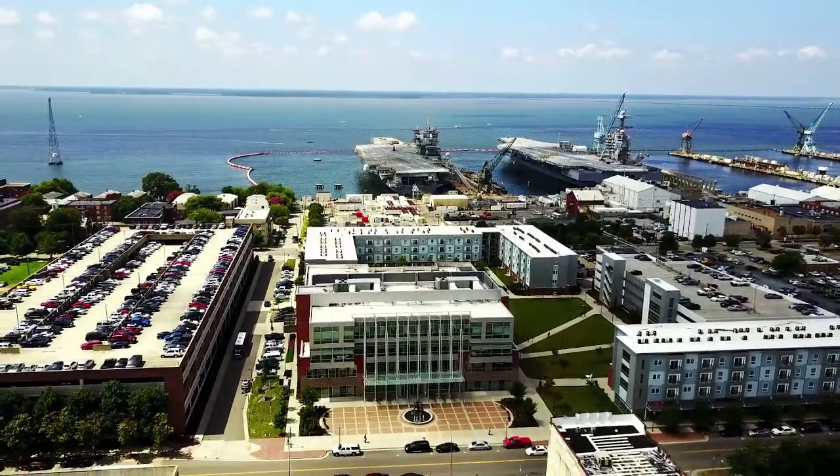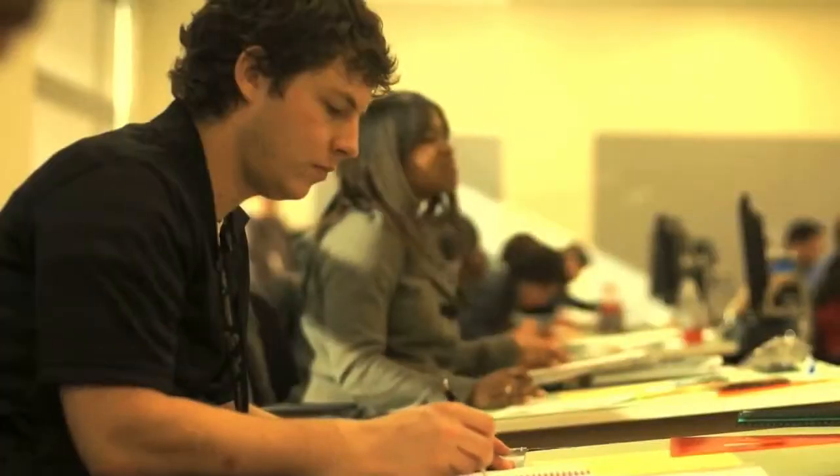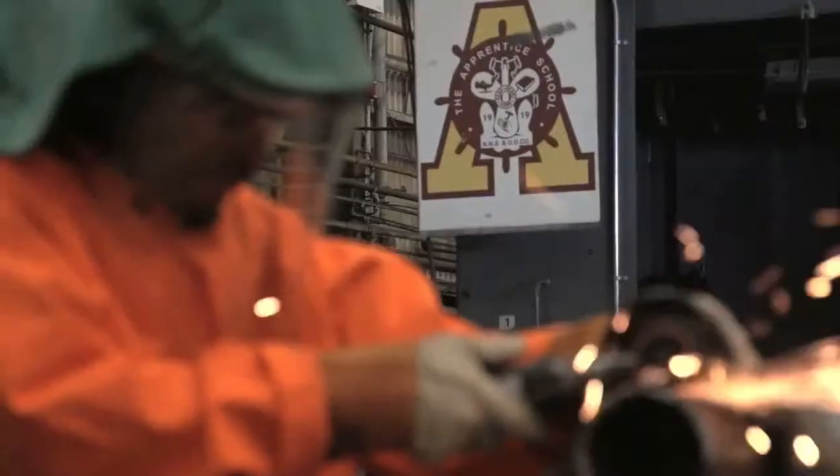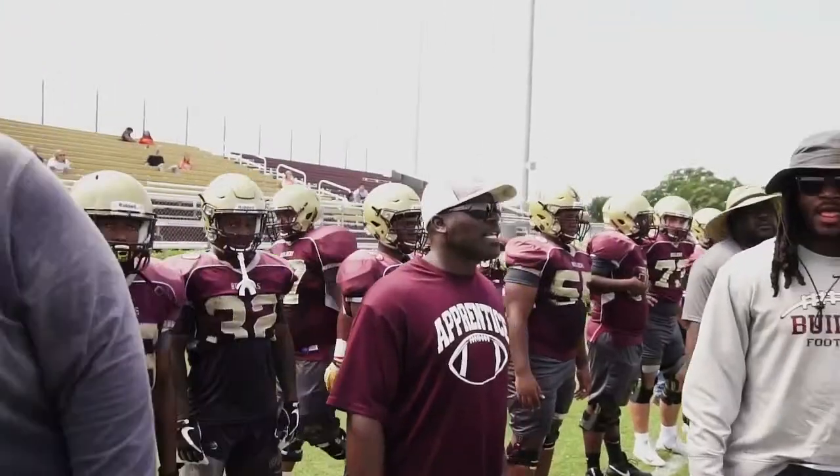My name is Letitia McCain. I am Director of Education of the Apprentice School, and I think the most fun part of it all is building a relationship with the students. You know, the opportunity we can offer here at the Apprentice School is a very unique one. To prospective student athletes it's one of a kind.